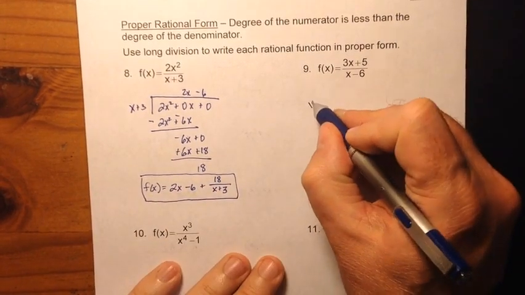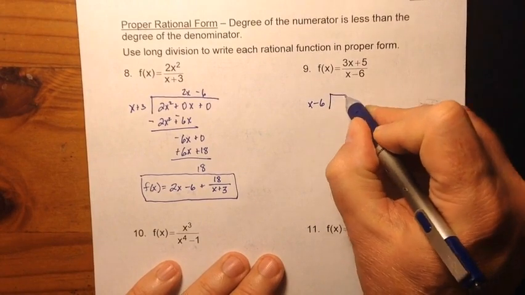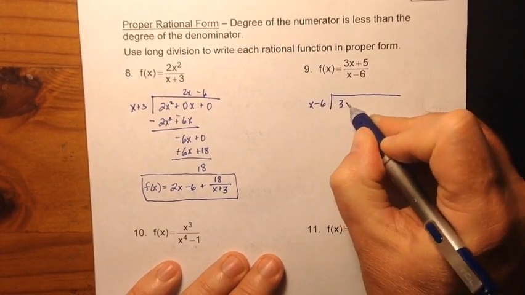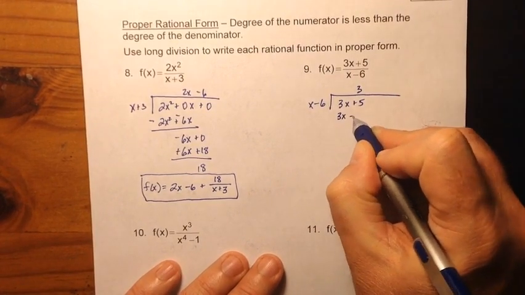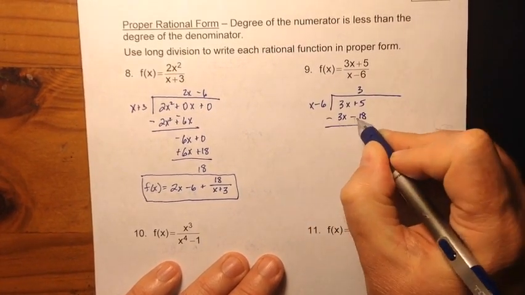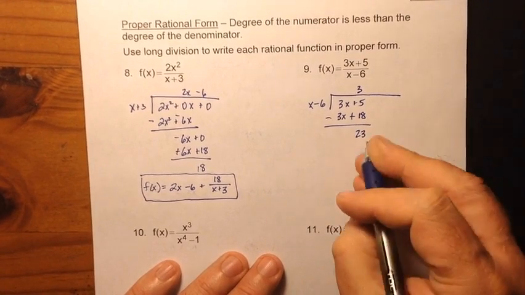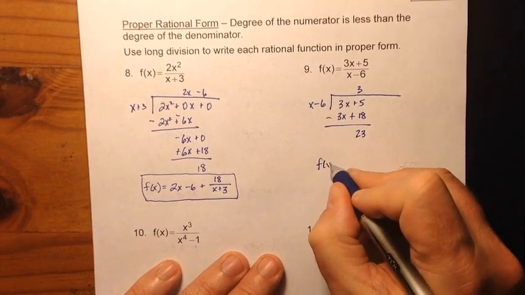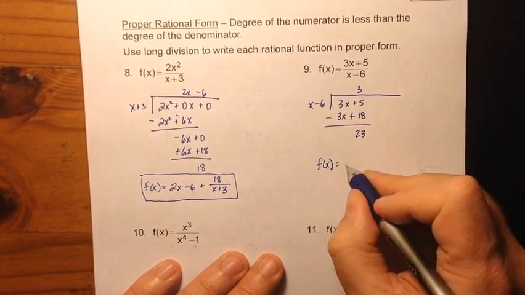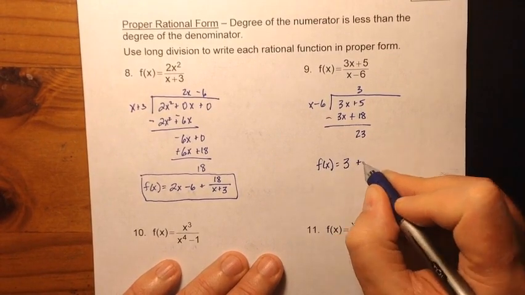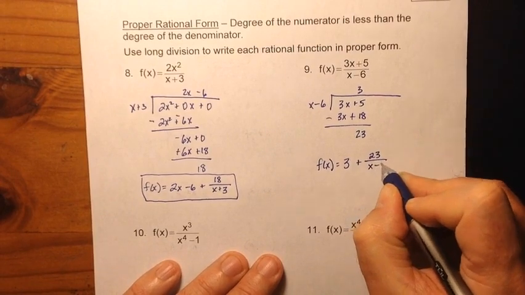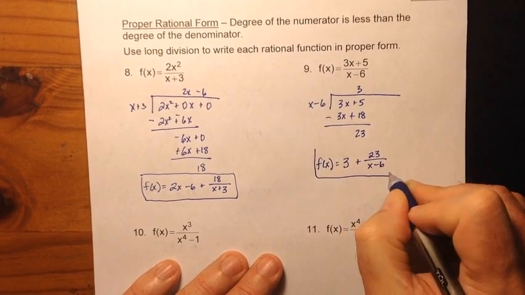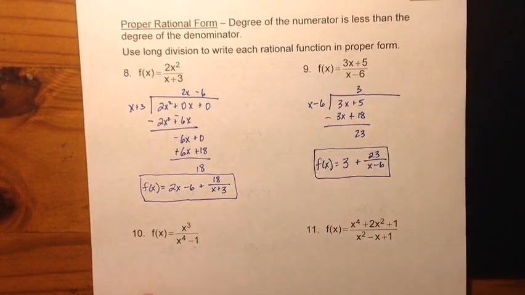Okay, let's do one more here together. X minus 6 over 3x plus 5. This one's going to go 3 times. 3x minus 18. Change my signs. I have 23. So f of x equals my quotient 3 plus my remainder of 23 over x minus 6. That is my proper form here.